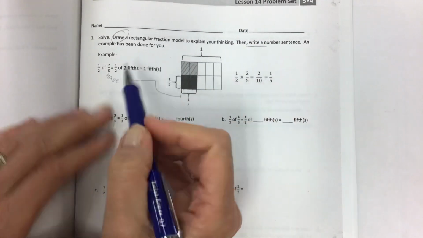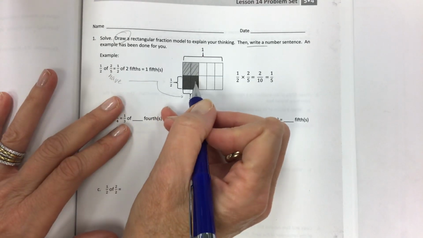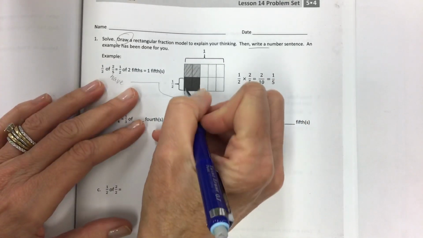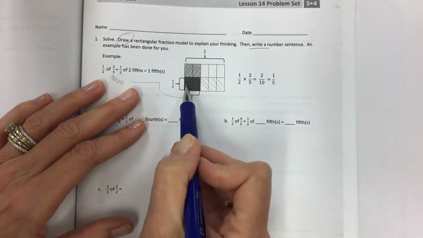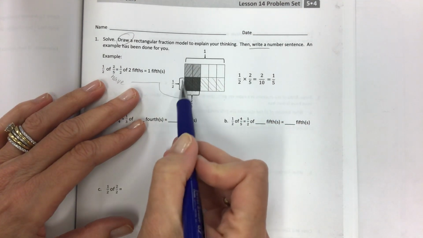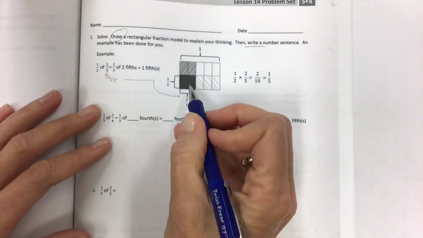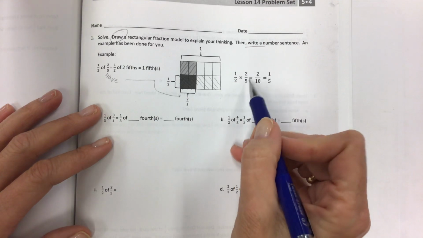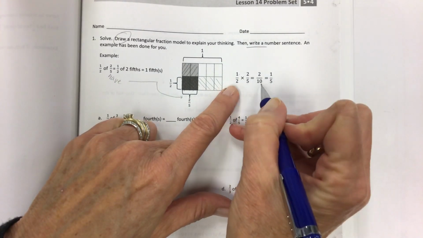I always tend to shade leaning right for the first part. And then remember when I said in the book they use a double shading, but that would be ridiculous for us to try to get the shading just right. So we just have the opposite direction. And then the crisscross is where we have the overlap, which is where your answer lies. So if I'm taking half of 2/5, then I end up with 1 times 2, which is 2, and 2 times 5, which is 10.